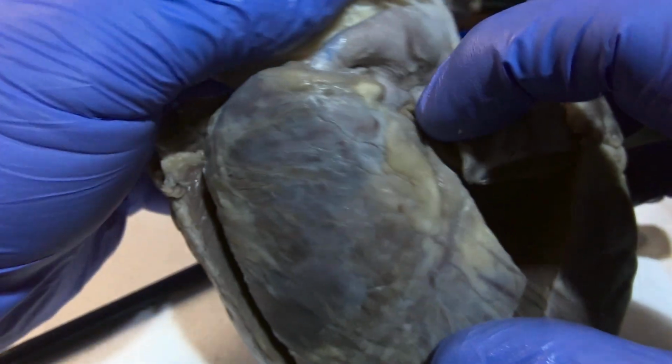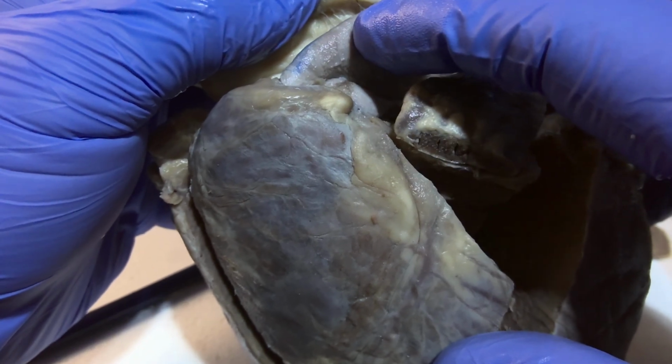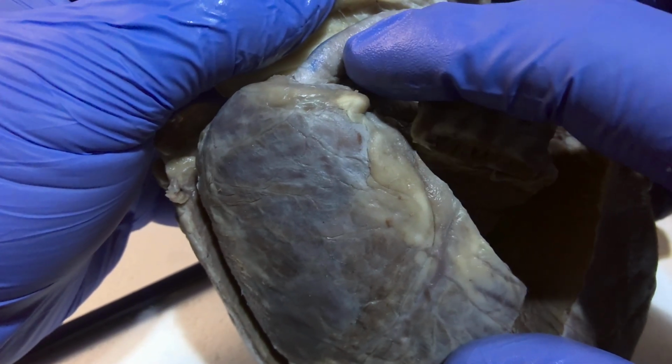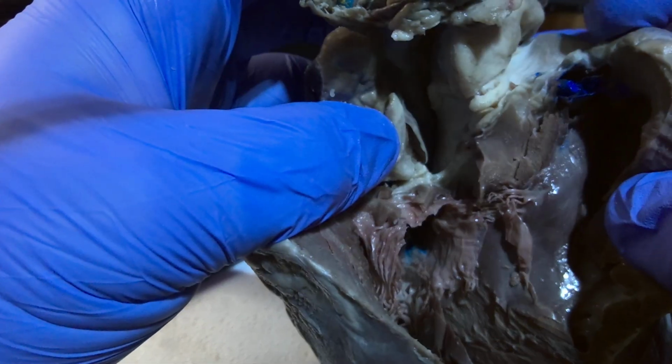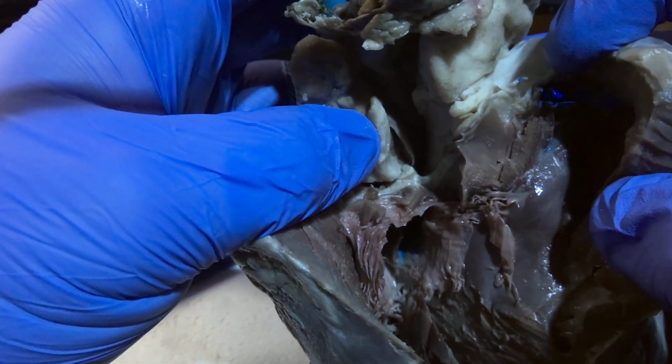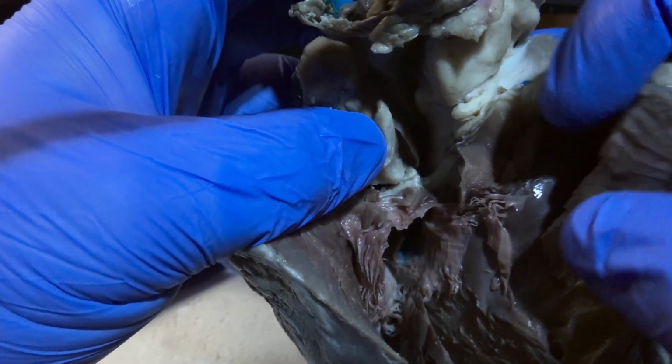The pulmonary trunk is going to be the lower section of this leading out of the right ventricle. The pulmonary valve will be this valve that is in between the pulmonary trunk and right ventricle.